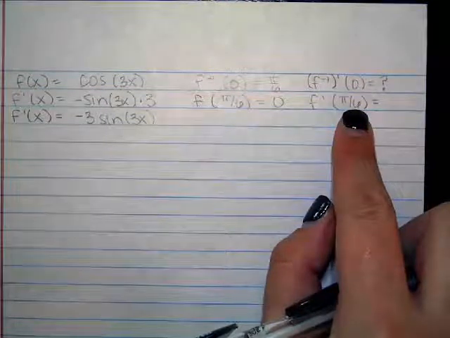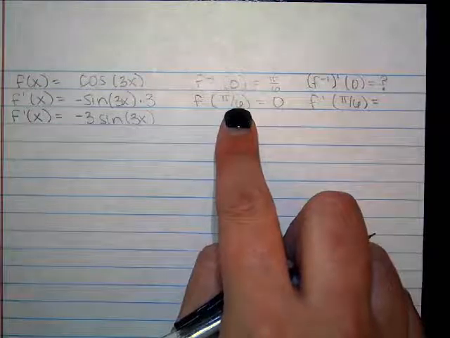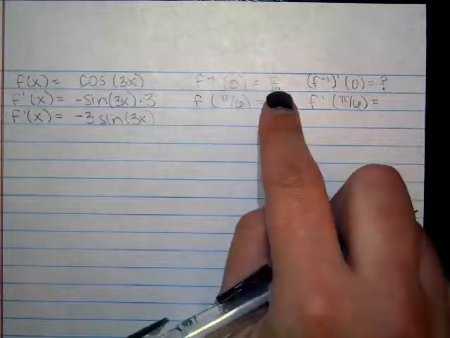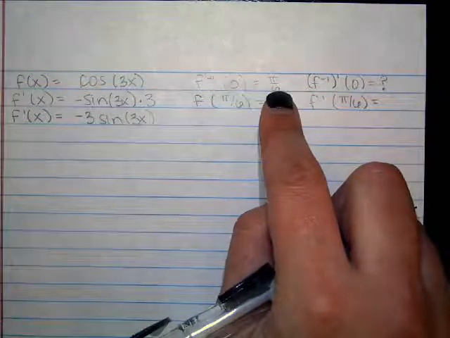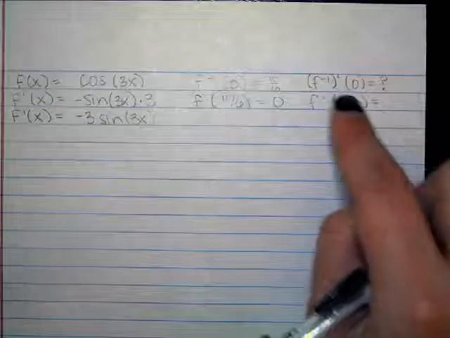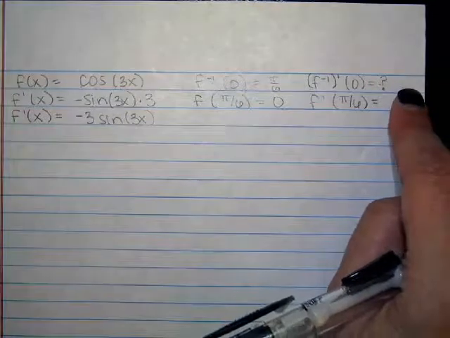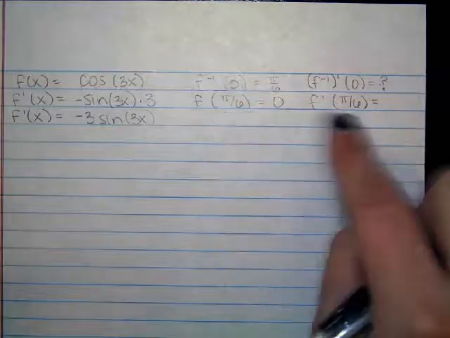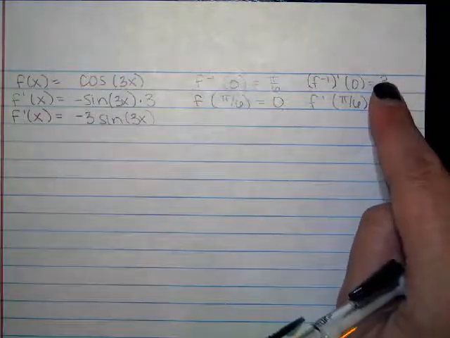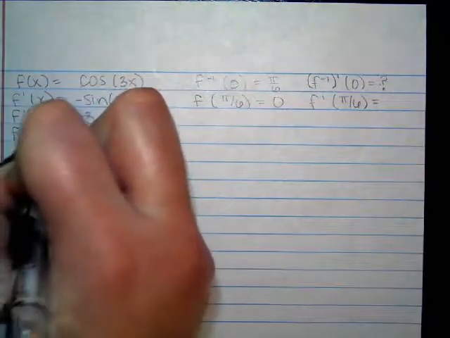That's because I know this whole relationship is happening. They gave me in the problem that f inverse of 0 equals pi over 6, and I was able to deduce from that that f of pi over 6 equals 0. They told me I wanted f inverse prime of 0. Based on what I knew, if I could find f prime of pi over 6, that would give me some information that I wanted. So now I'm going to find f prime of pi over 6.